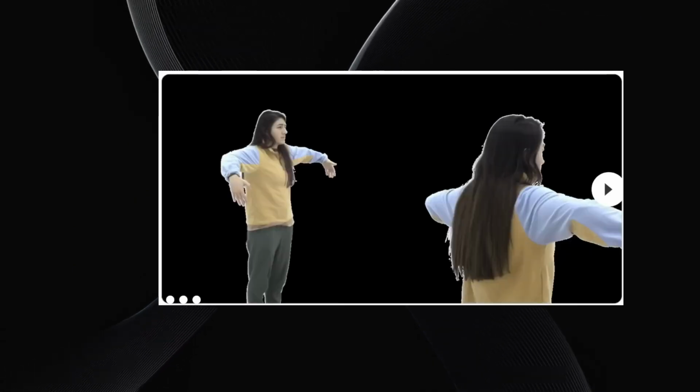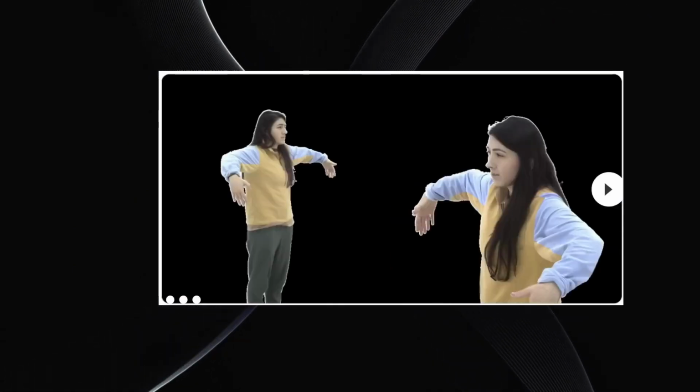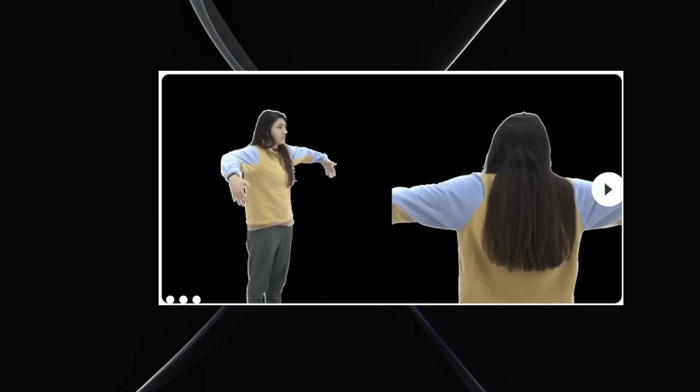This isn't just some clever trick for static images either. You can feed Pippo a video, someone walking, dancing, whatever, and it can generate new videos of that person from completely different viewpoints. And, get ready for this, you can even customize their appearance, change their hairstyle, adjust their facial features.